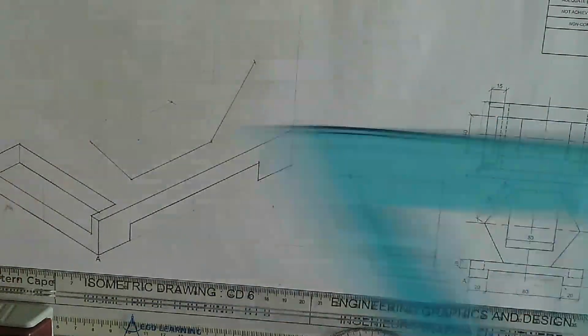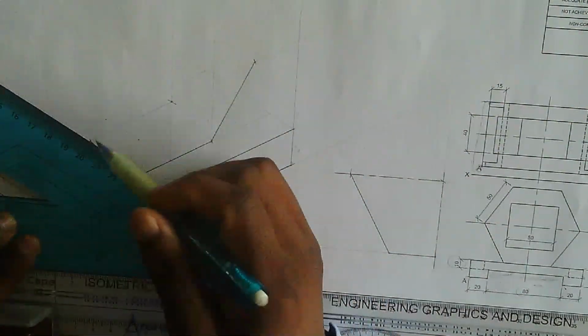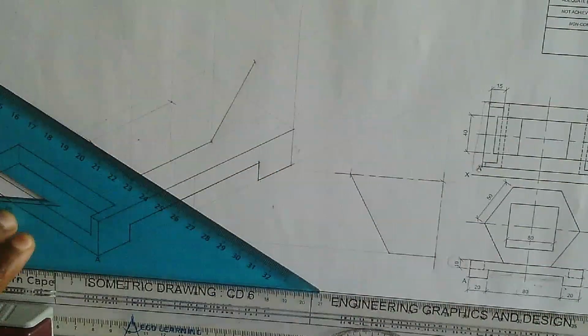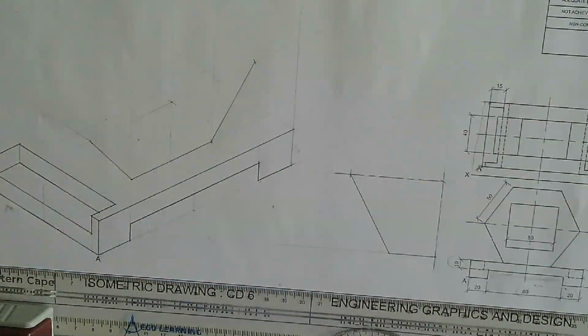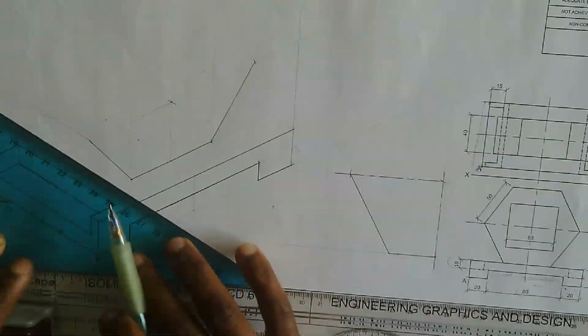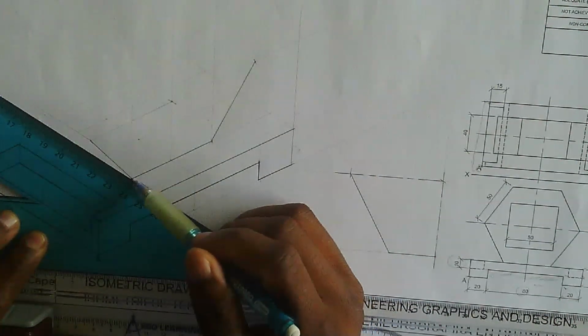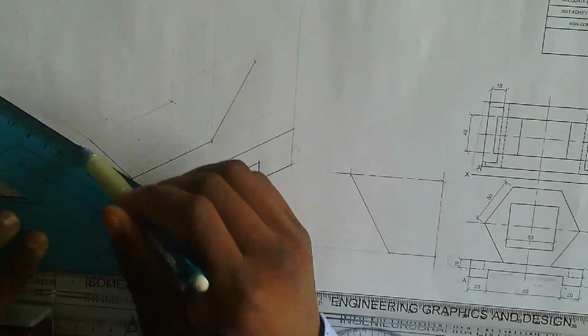Okay, so once you have this angle on this side, you have to do the same thing to get the other one on the other side here. Also that one here is able to go from this point here to join there.